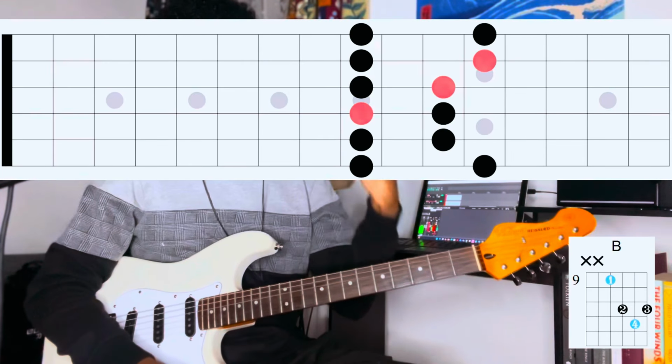So what I'm going to do now is just go through this chord progression. I'm going to play E, which is 1, and then C sharp minor, which is 6, then A major 7, then B, my bad.